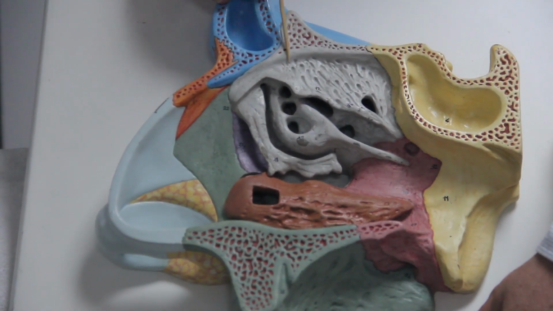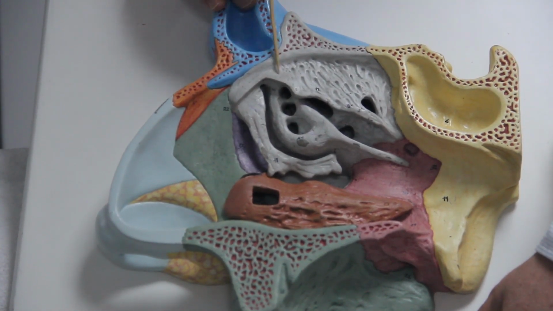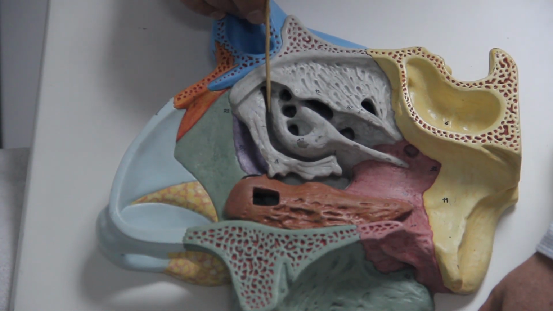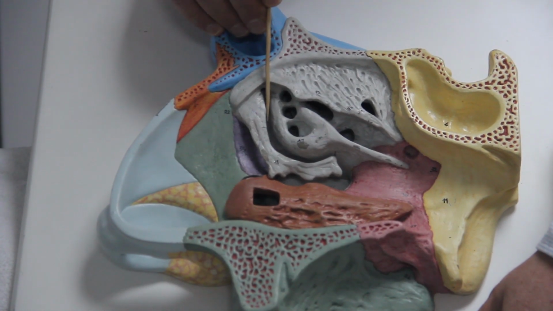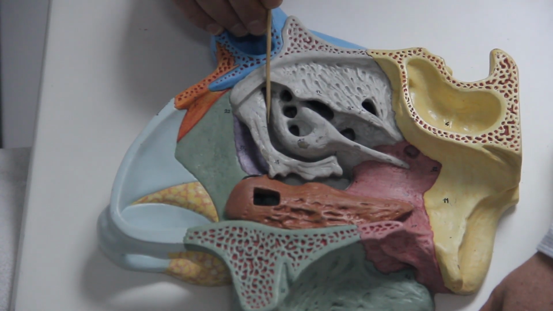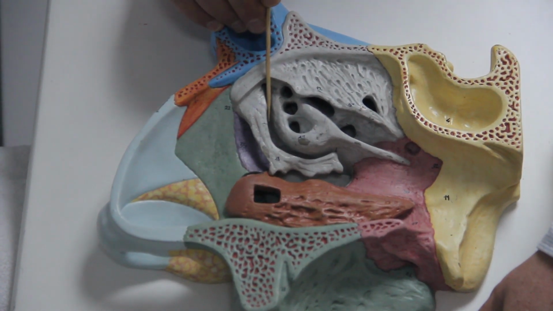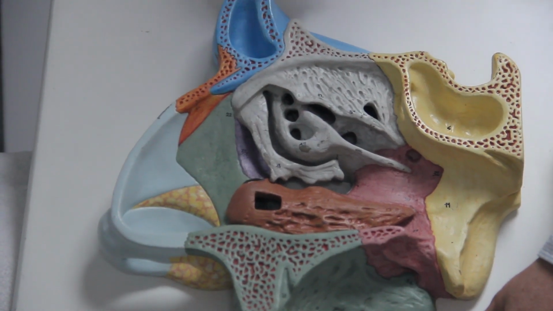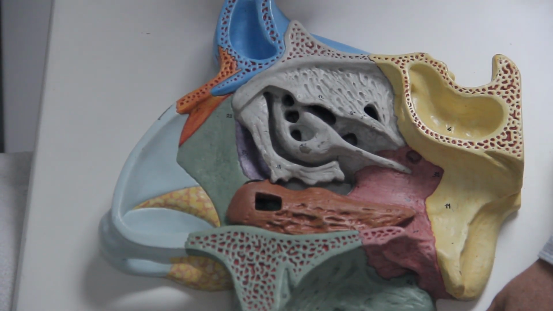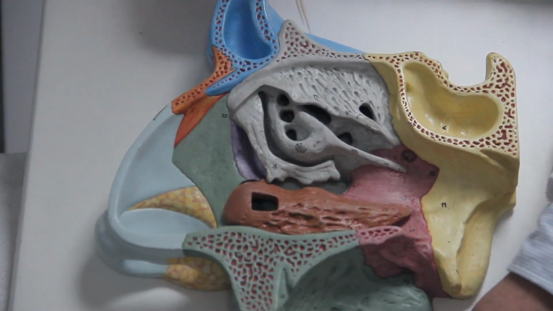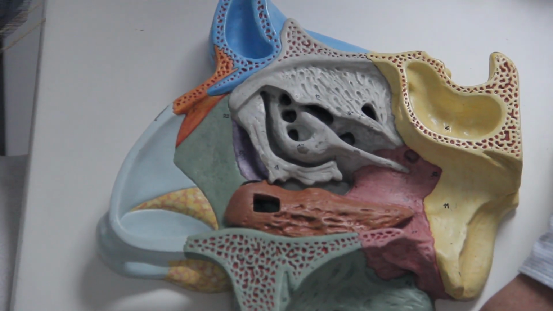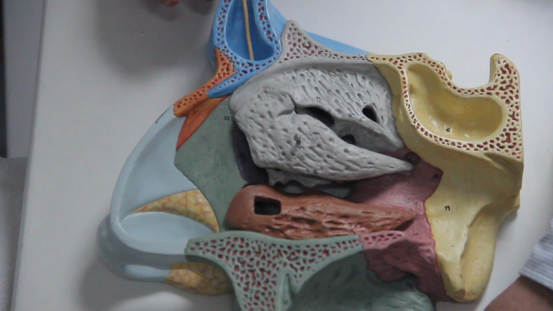And then we have the anterior ethmoidal air cells. Anterior ethmoidal cells drain into the anterior part of the hiatus semilunaris, the semilunar hiatus. Okay, so these are the ethmoidal sinuses. Now we get to the frontal sinus.